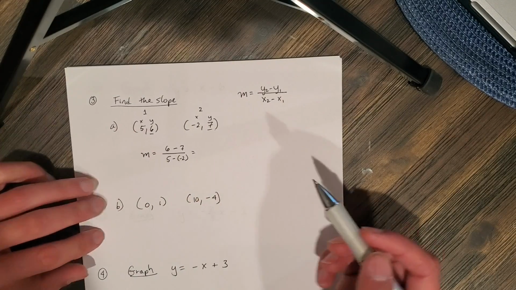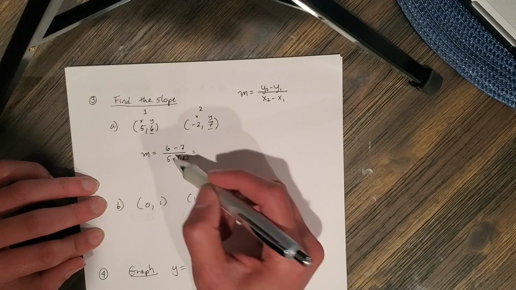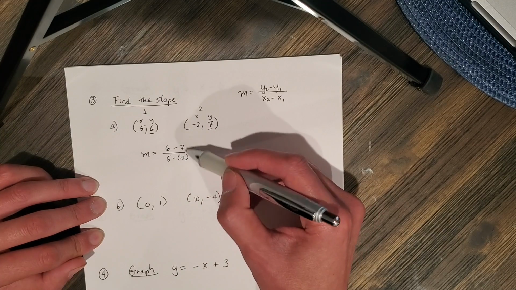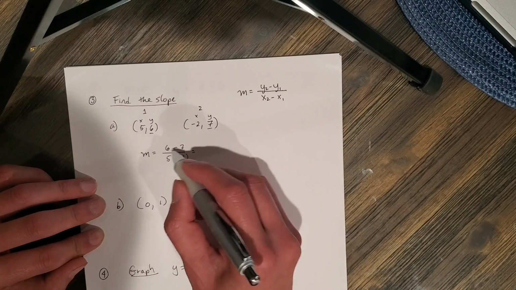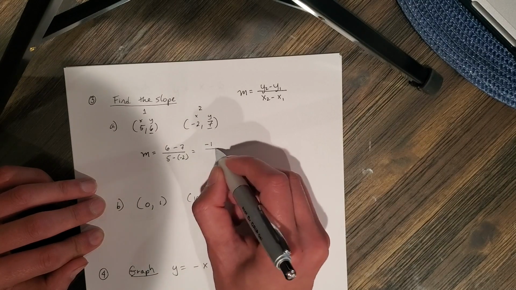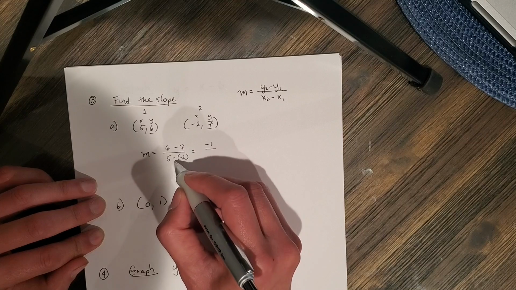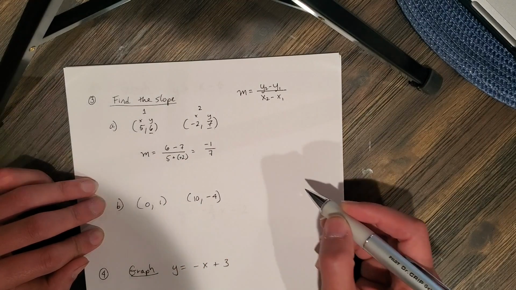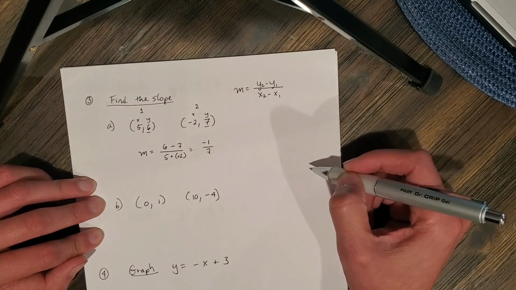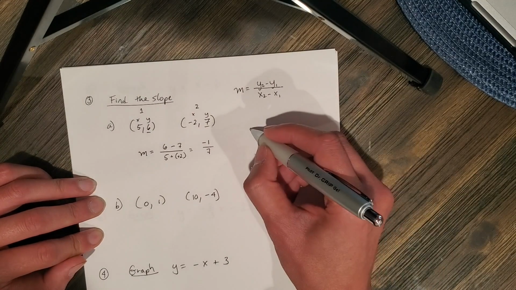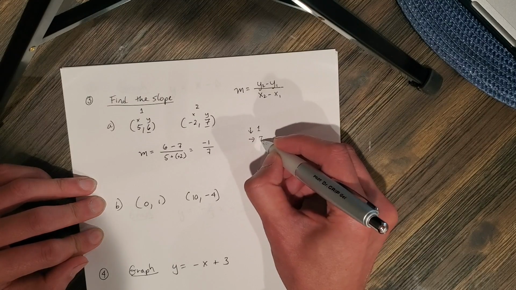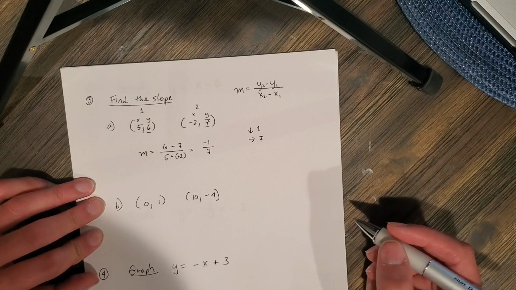Now, you know you did this right if these line up. Notice 5, 6 lines up right there, and then 7 and negative 2 line up on the right. So 6 minus 7 is negative 1. And 5 minus negative 2 becomes the same as 5 plus 2, which is 7. So that's my slope: down 1 over 7. That's what the slope means. It means I go down 1 and then over 7.